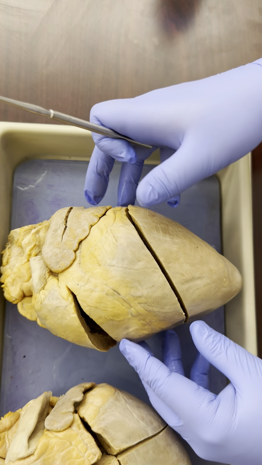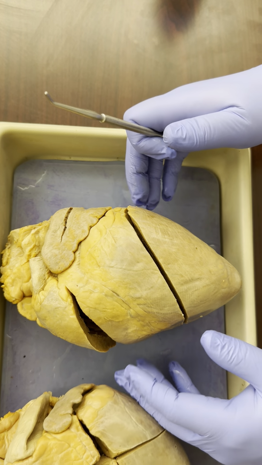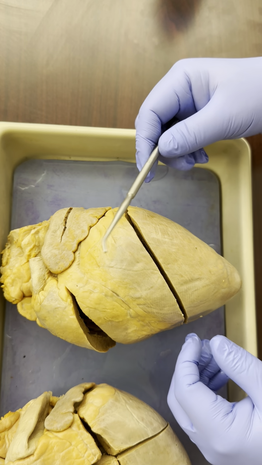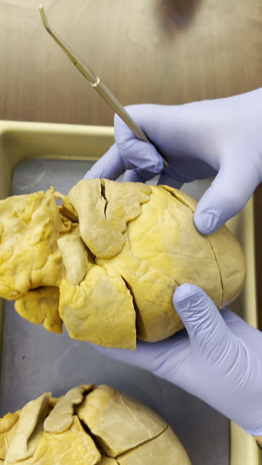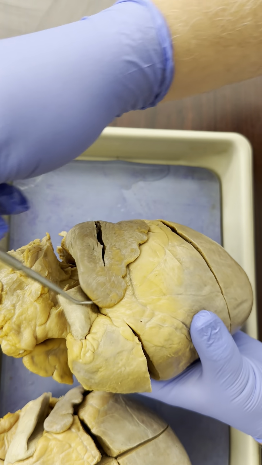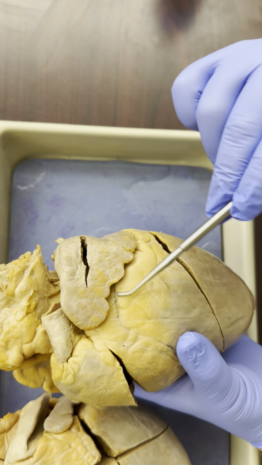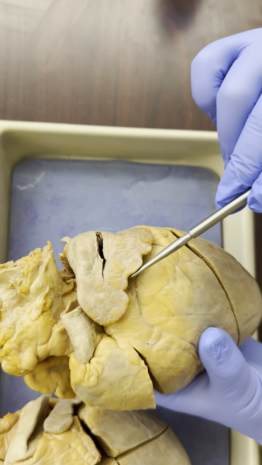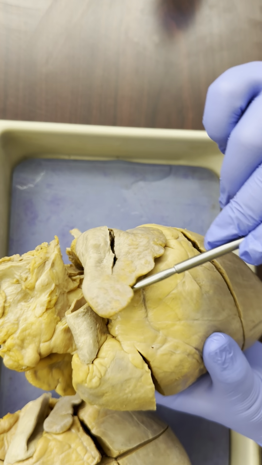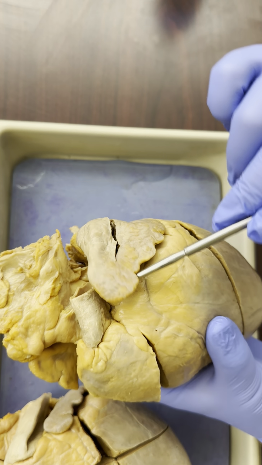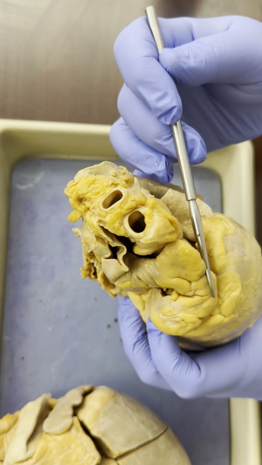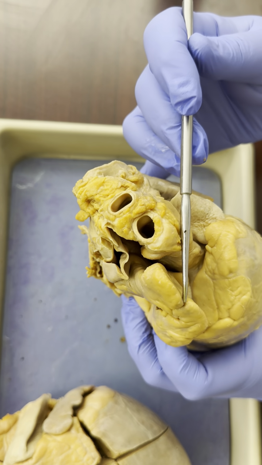So what all can we be asked and what can we know from this particular heart? Well, when we look at the top of the heart, there are these little flaps. These are called the auricles. This is the left auricle. Remember, it's on the left side of the heart. And over here is the right auricle on the right side of the heart.